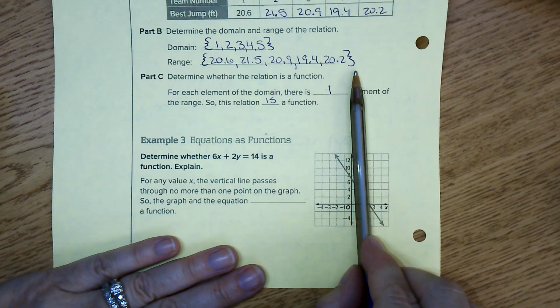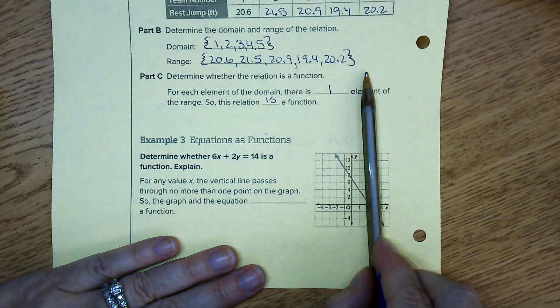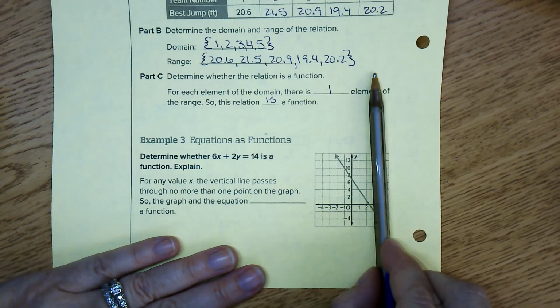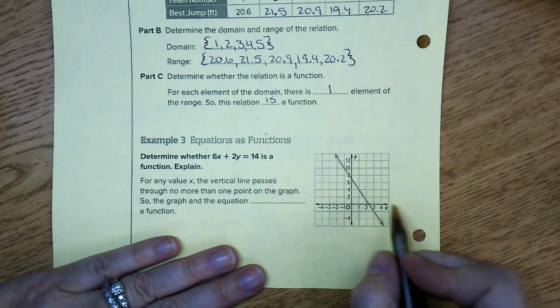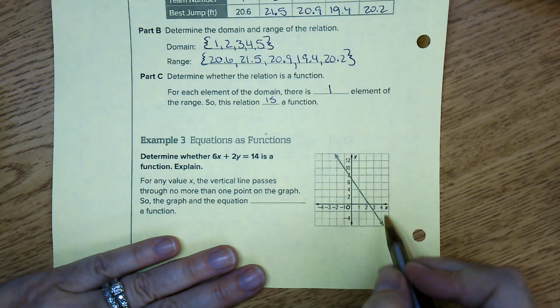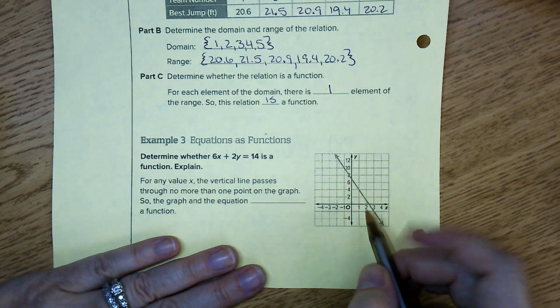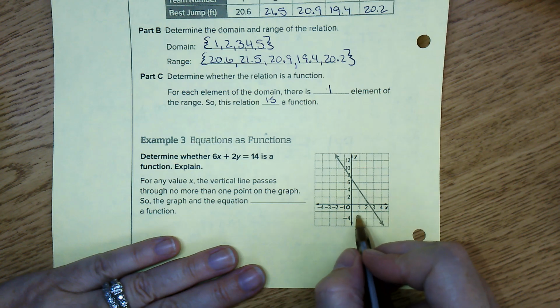Well, this is a straight line, and so my pen crosses the graphed line only once. Remember, these are my x-axis, so it only crosses any particular x once. So this is a function.